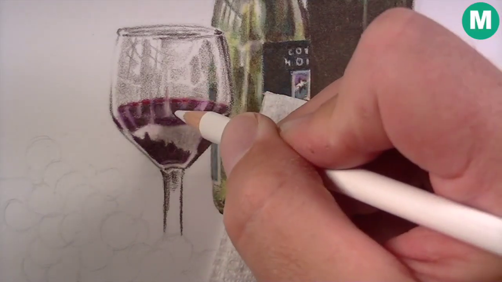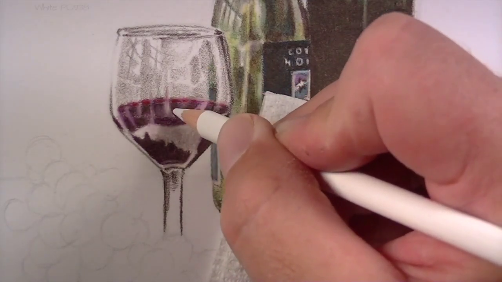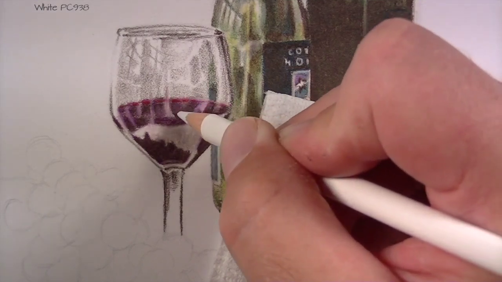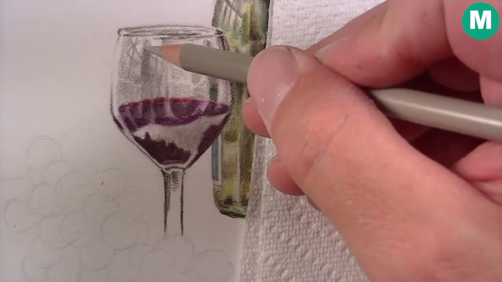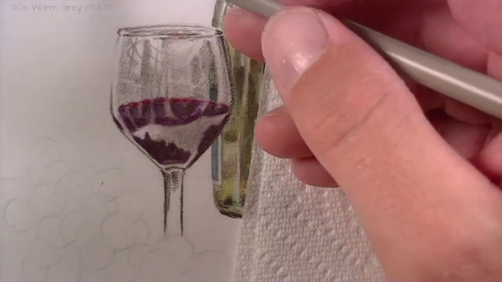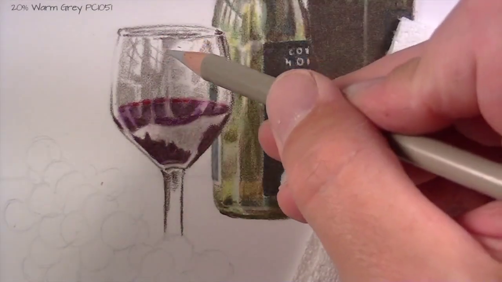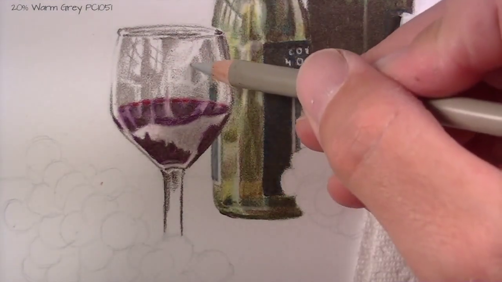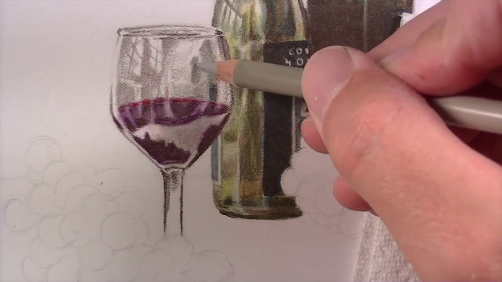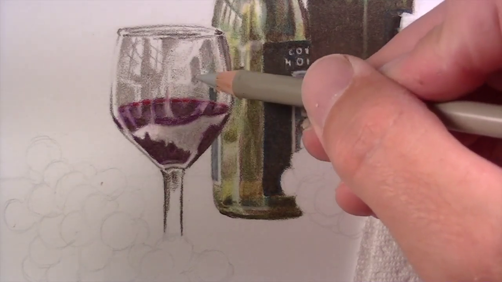We'll also use white to burnish some of the areas in the middle portion of the wine glass. Our background is going to consist of a warm gray, so we'll begin with a warm gray, burnishing some of the areas that we created with the underpainting. We're going to vary the amount of pressure that we put on the warm gray here so that we can create the illusion of transparency in the glass.